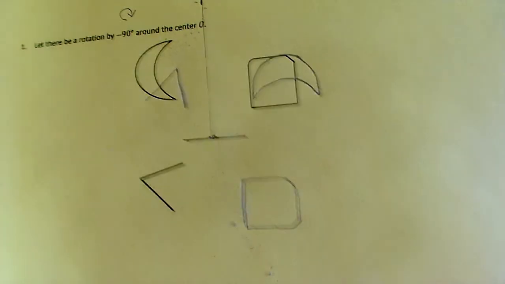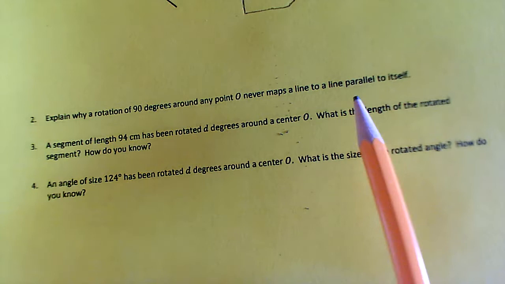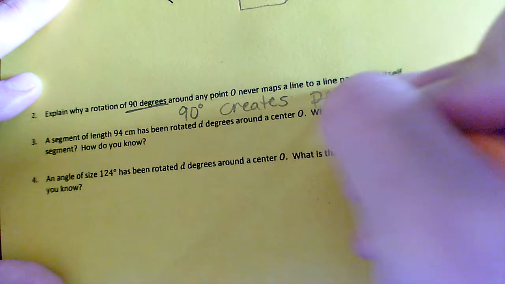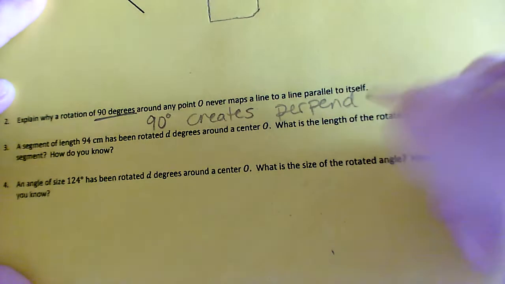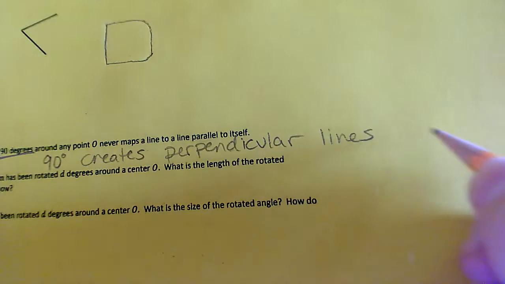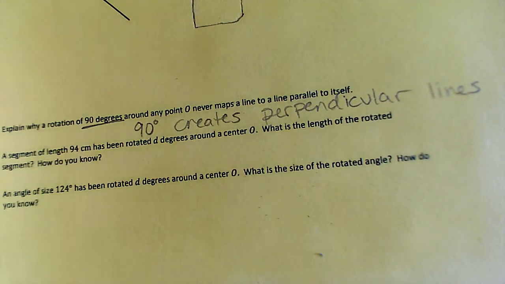Okay, now it says, explain why a rotation of 90 degrees around any point O never maps a line to a line that is parallel to itself. 90 degrees creates perpendicular lines. Would look something like this because there's a 90-degree angle. It will not create parallel lines.